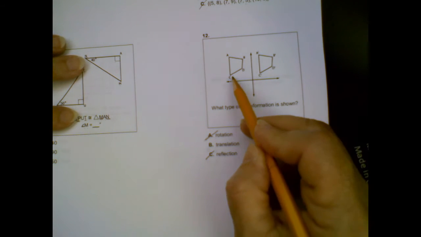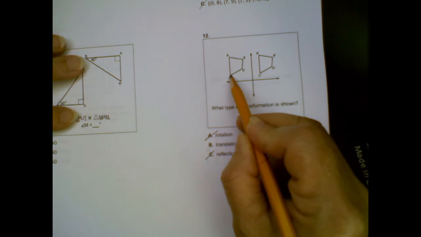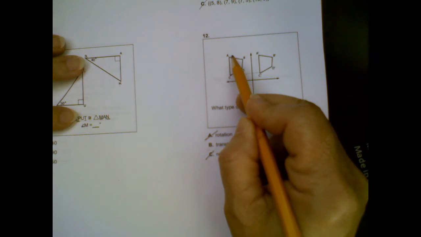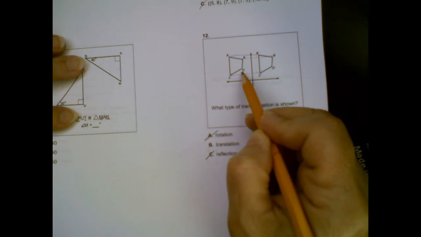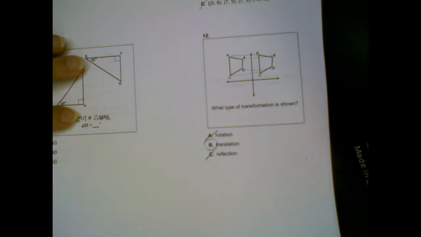Let's see if it could have slid or translated. Yes, the C matches up, the A, the B, and the D. It is a translation.